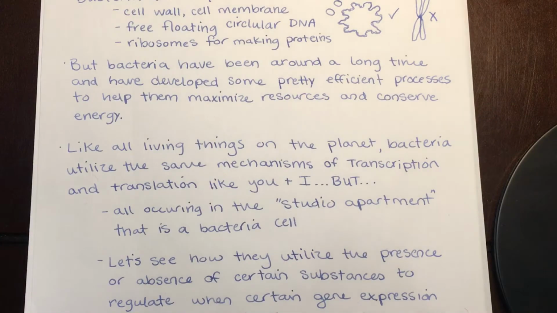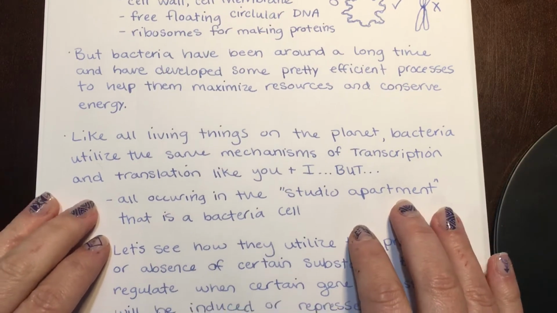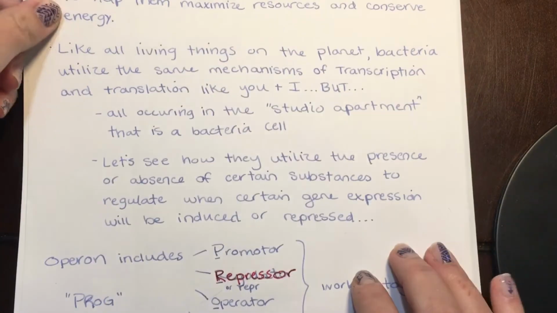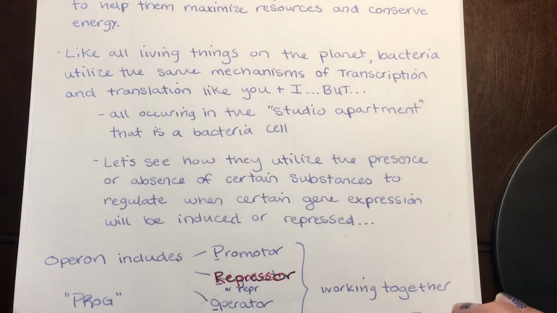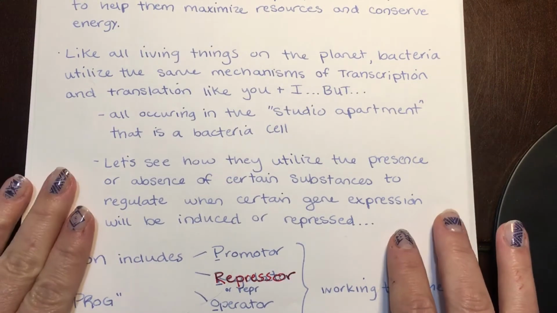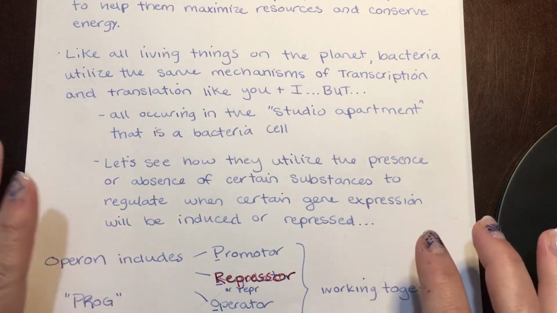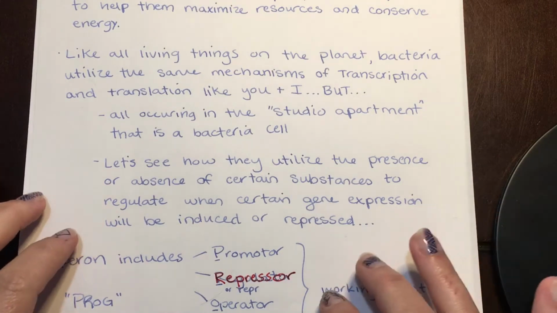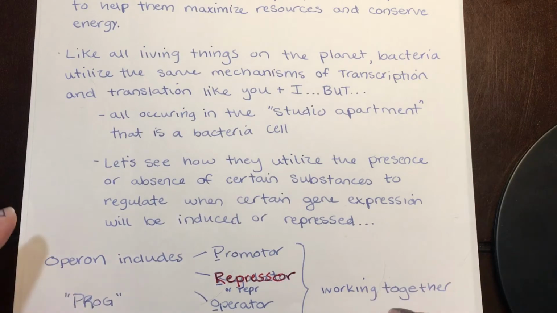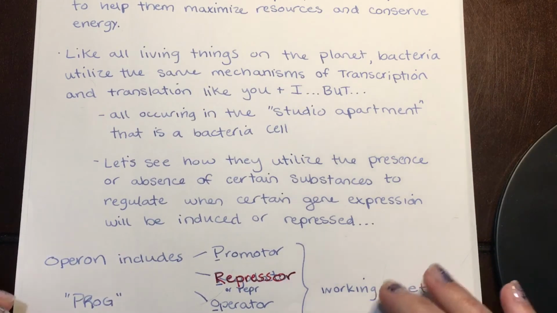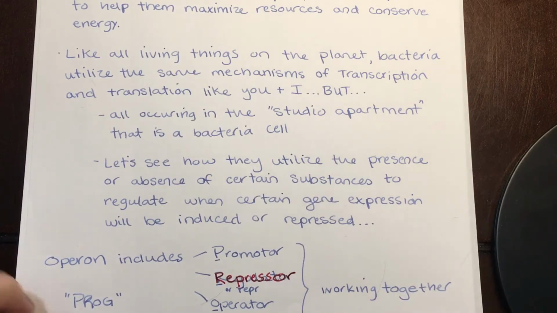Bacteria can't do that. So they have to be able to find a way in their studio apartment that is their cell to find ways to turn things on and off. They are going to utilize the presence or absence of certain molecules or substances to then help them regulate turning the genes on and inducing them, or turning them off and repressing them. So just because they're a tiny little cell with not a lot of stuff in it doesn't mean they cannot regulate what needs to be happening.